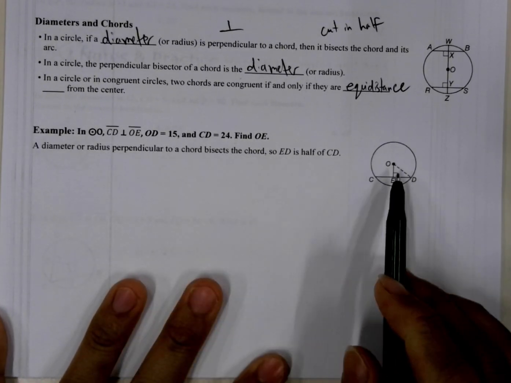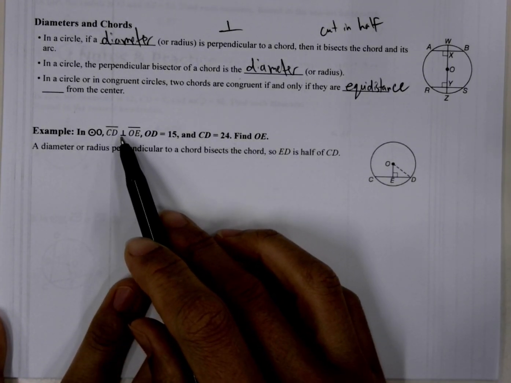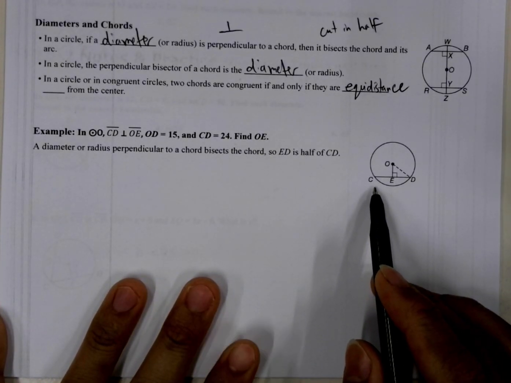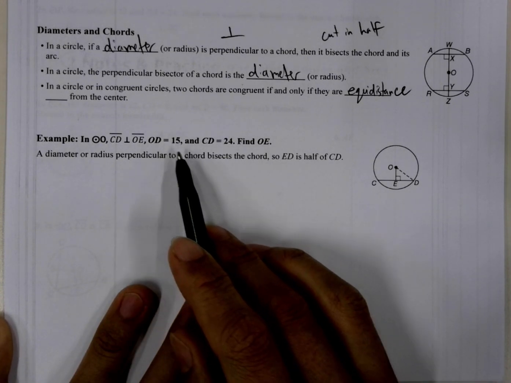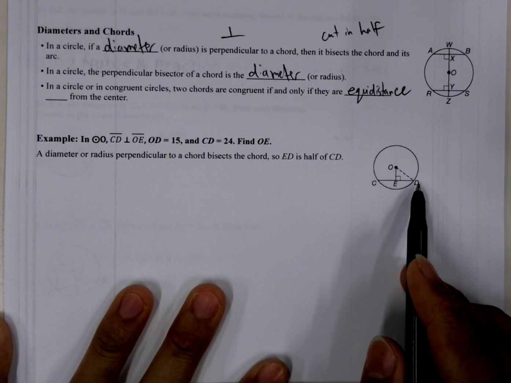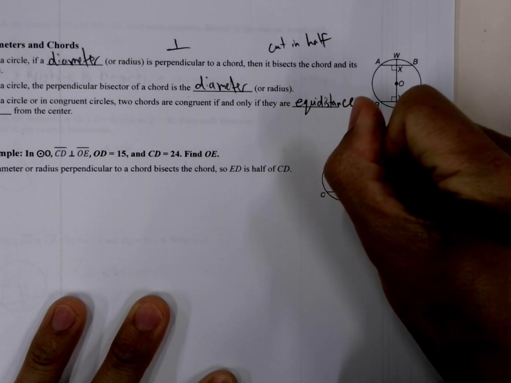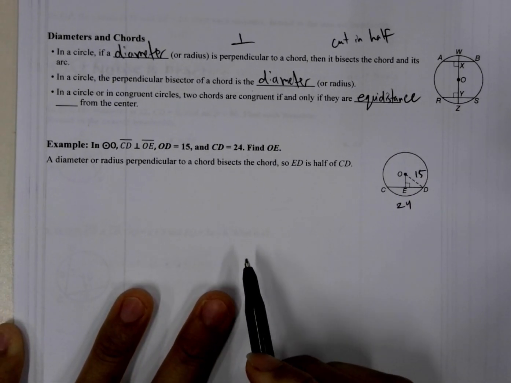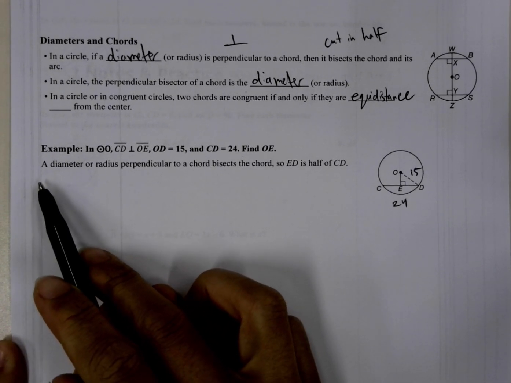And so here we have this circle O. We know that CD is perpendicular to OE. Okay, great. That gives us a lot of information. And then we have OD is 15 and CD is 24. Okay, so what are we supposed to find?